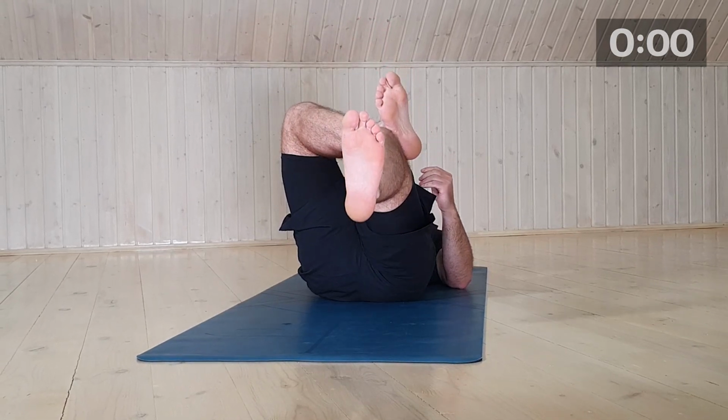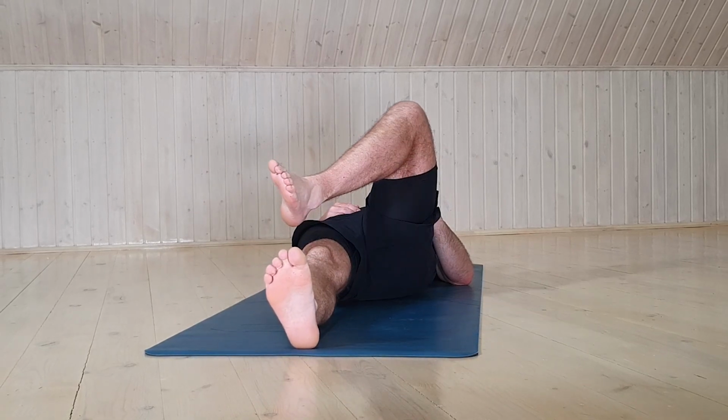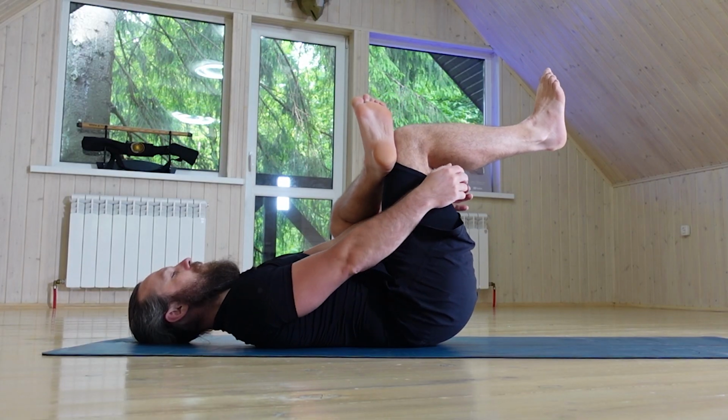Smoothly return to the starting position and straighten your right leg. Bend your left leg and place the heel of your left leg next to your right knee. Bend your right leg and clasp your right thigh with your hands.